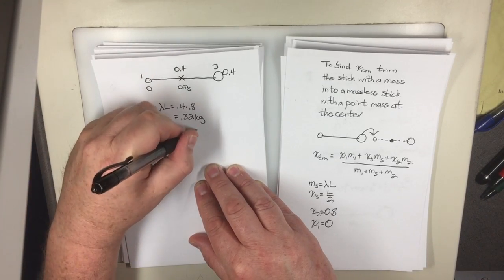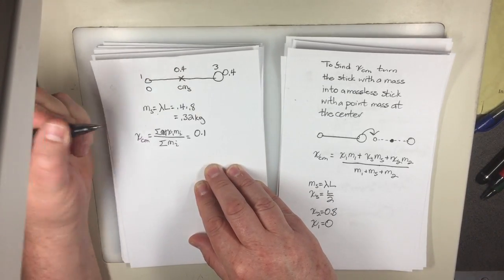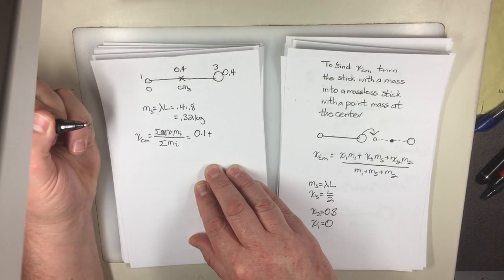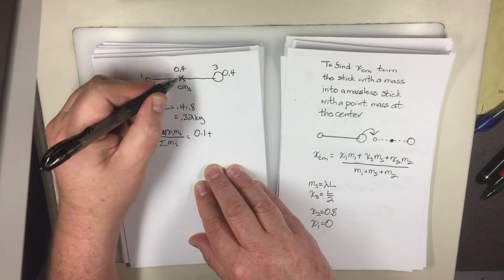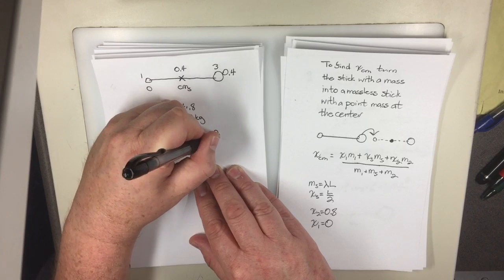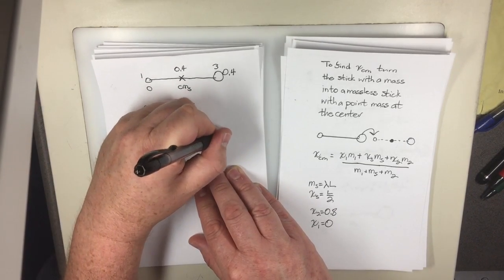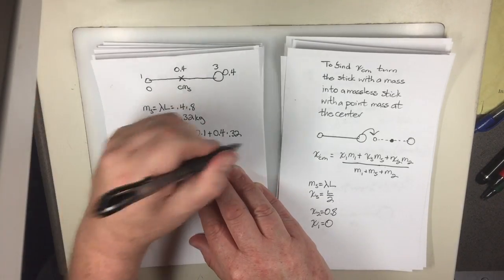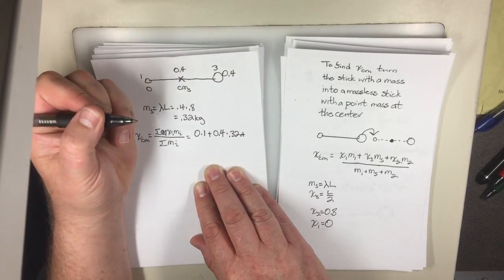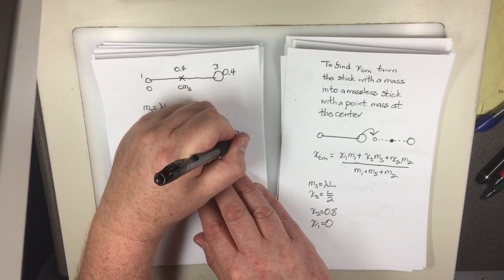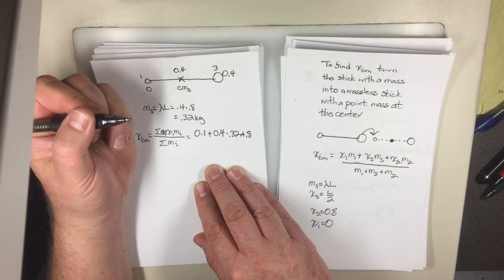This makes it 0 times 1, plus the position of the stick center of mass, 0.4, times the mass of the stick itself, 0.32, plus the position, 0.8.